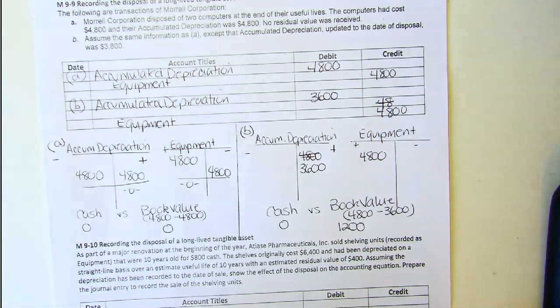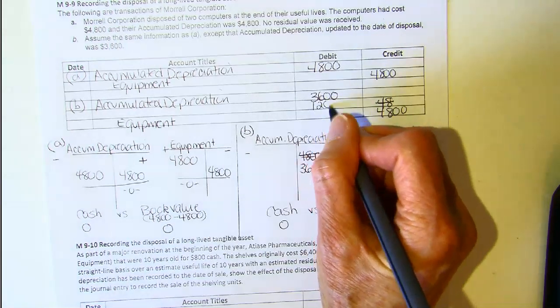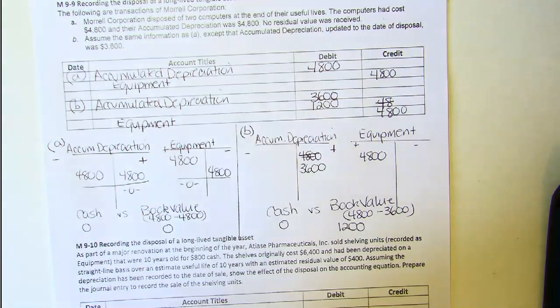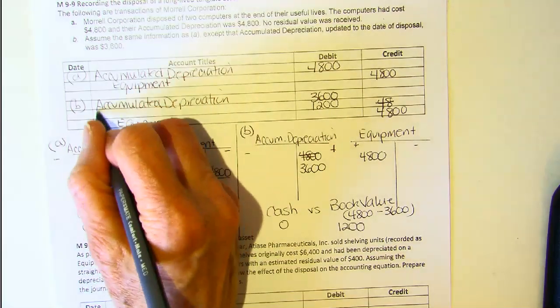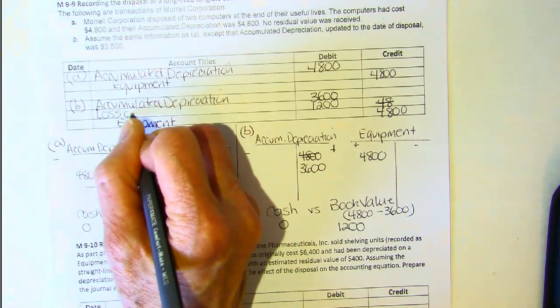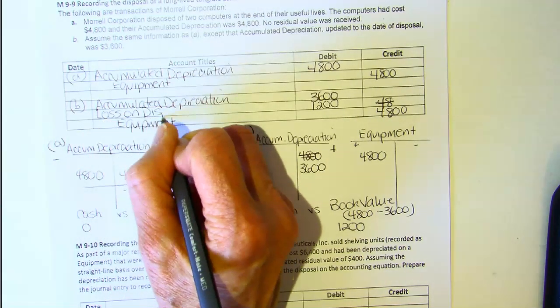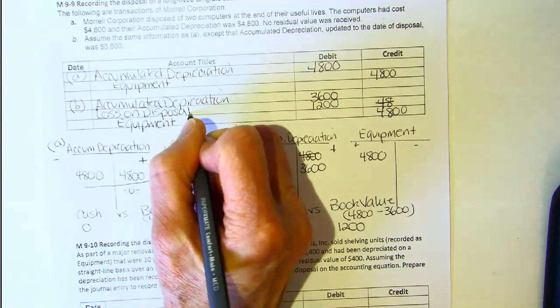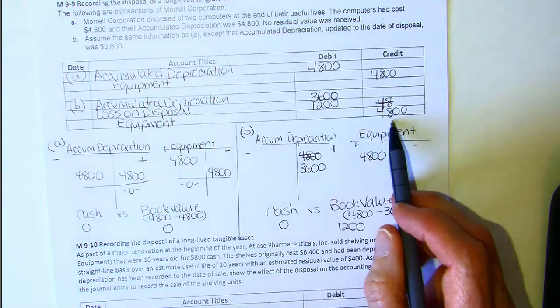And the $1,200 loss will go on the debit side. Losses are like expenses and gains are like revenues. Gains are credited, losses are debited. And this is considered a loss on disposal. The debits equal the credits.